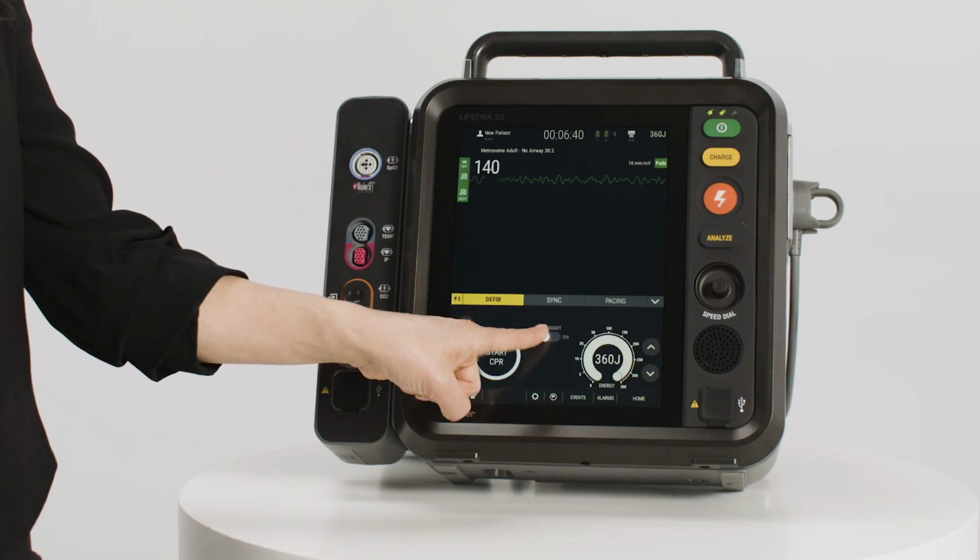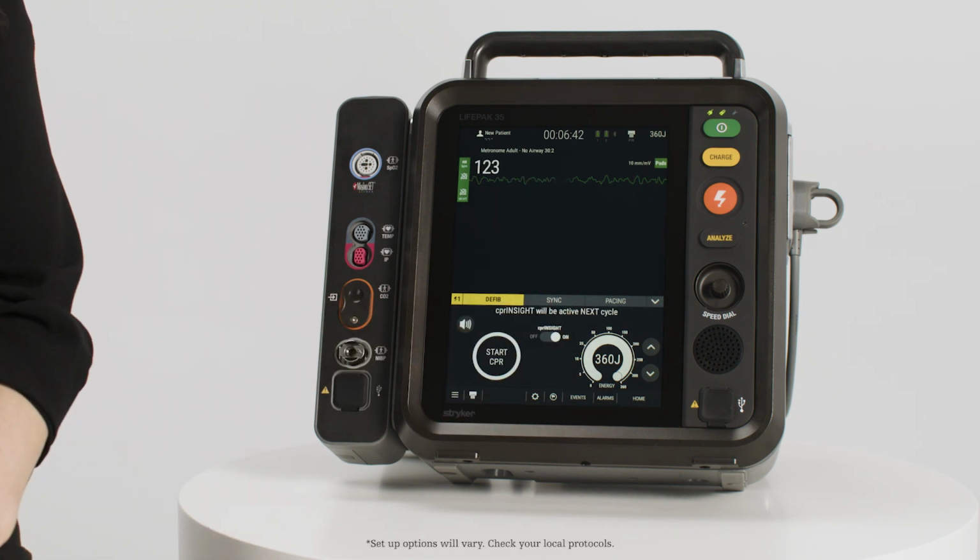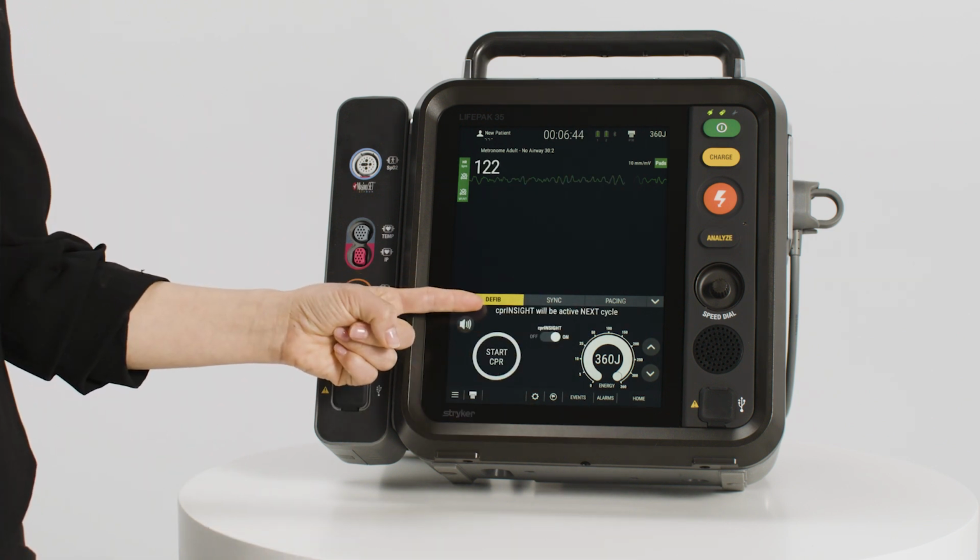CPR Insight will only be active when the CPR timer is turned on with therapy electrode pads applied. If the CPR timer is turned off, the therapy electrode pads are disconnected, or the charge button is pushed, CPR Insight analysis will not run. You can mute the CPR metronome without affecting the CPR Insight analysis. In manual mode, CPR Insight is turned on by pressing the CPR Insight button.